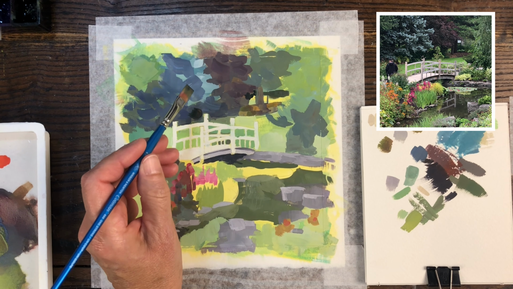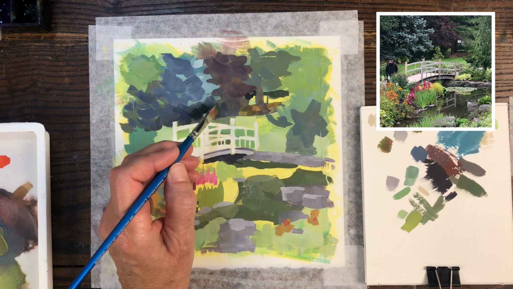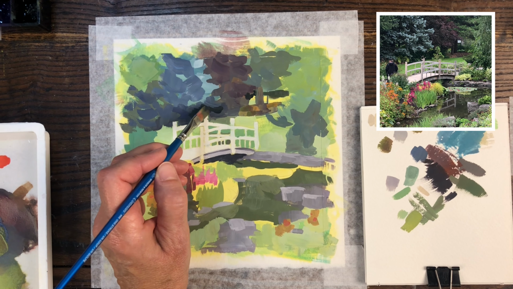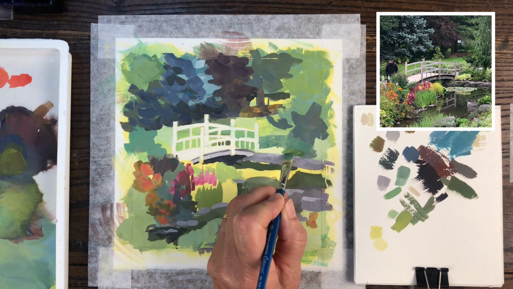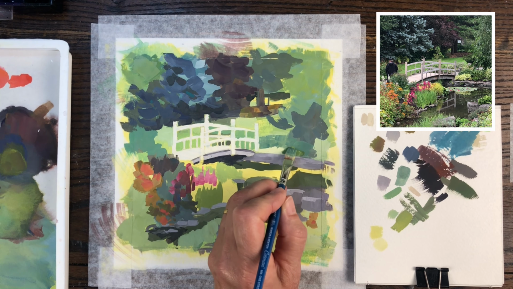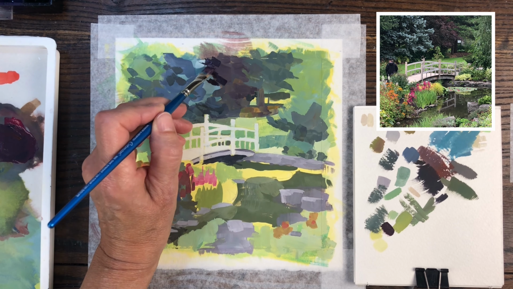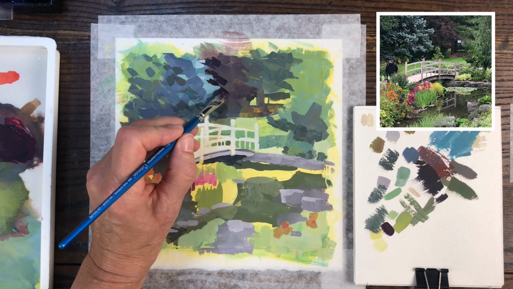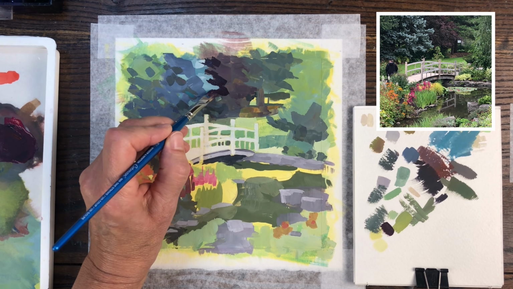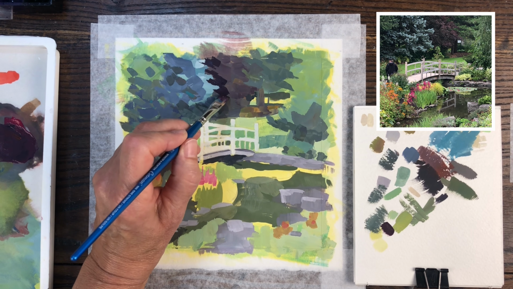Although I'm using the reference picture, I'm not really copying it, if you notice. I am just copying the idea of it, so I'm not trying to be accurate in getting the tree in the background to look exactly like the tree in the photo. What I'm trying to do is to have a feeling of that tree.